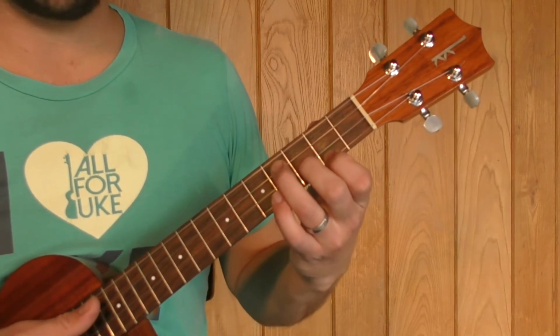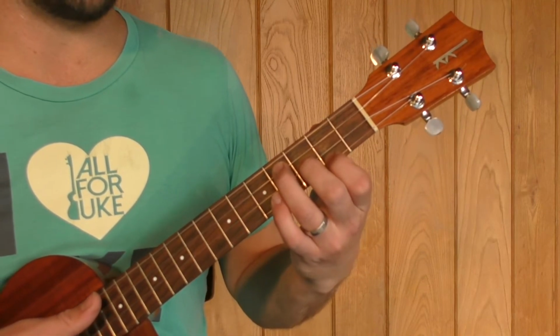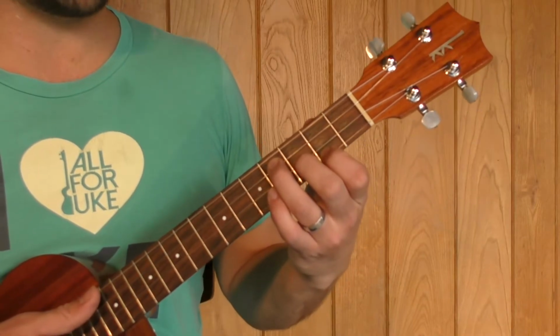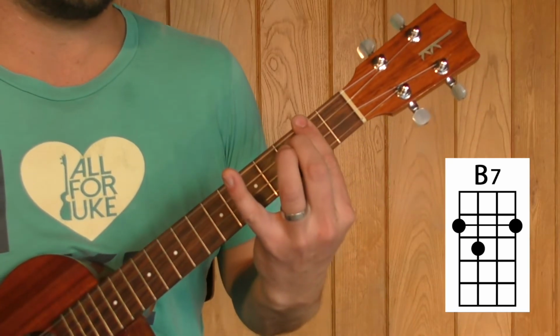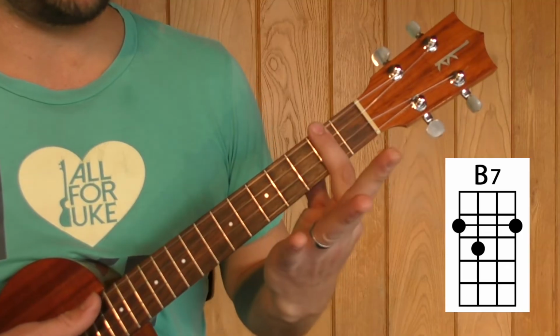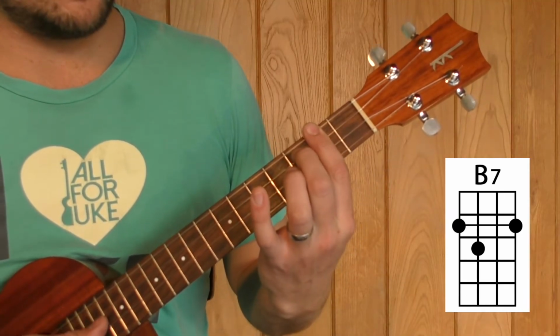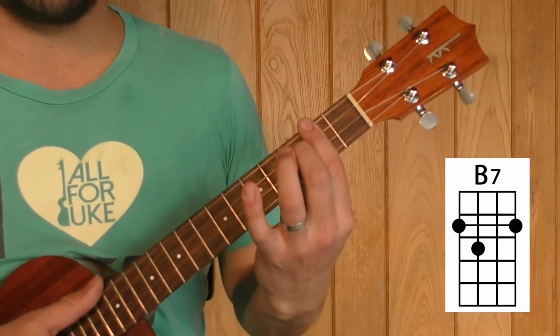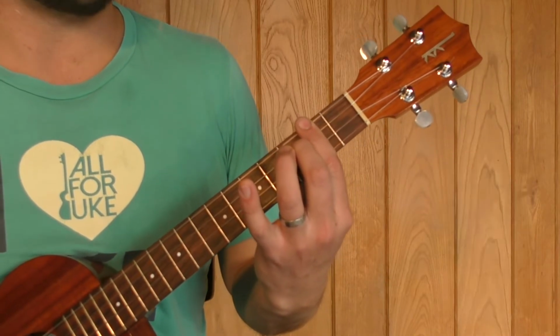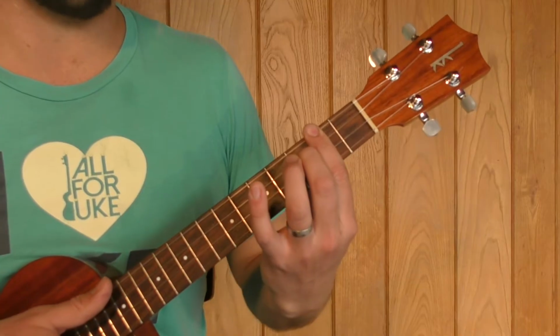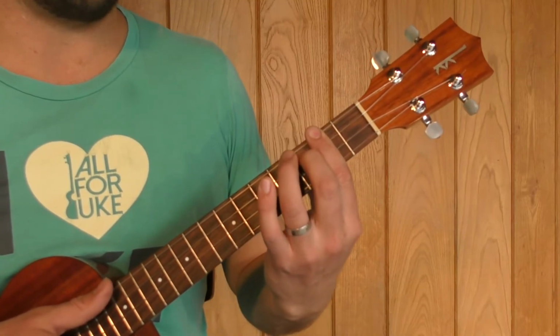So I'm going to show you 2 different ways to play the B7 chord. So if you want to use the bar chord version, we're going to bar the entire 2nd fret and put our middle finger on the 3rd fret on the C string.